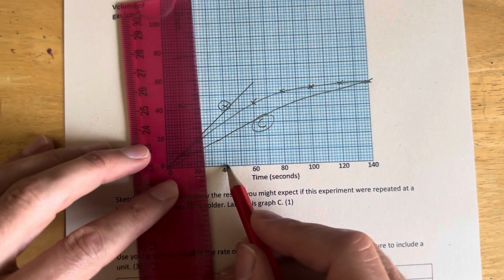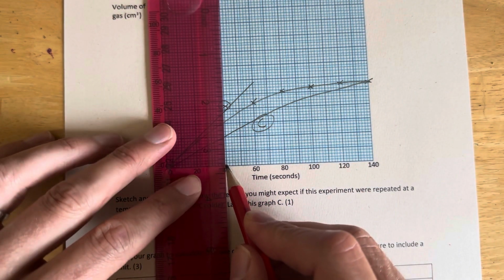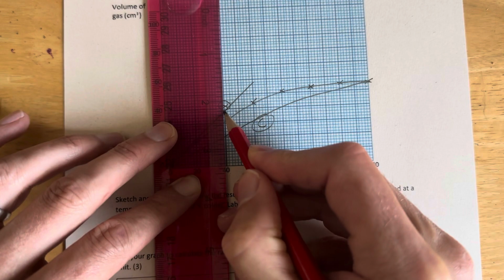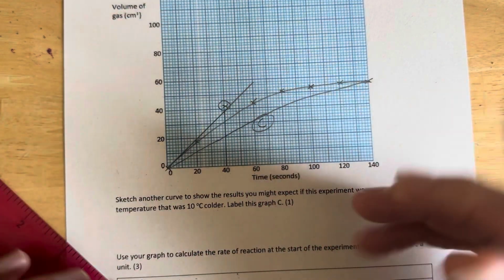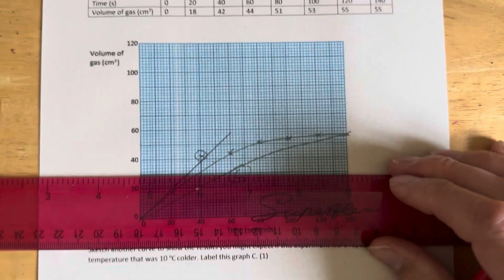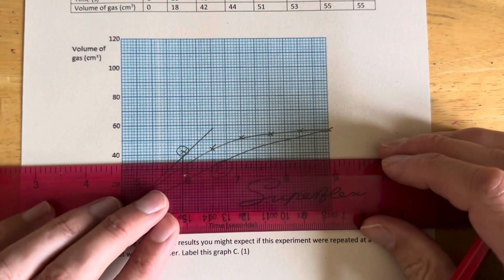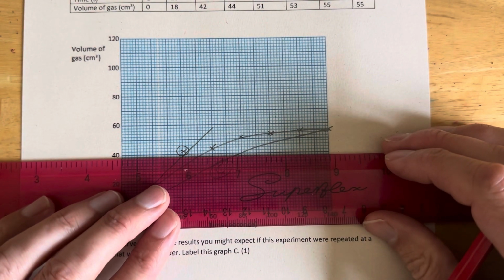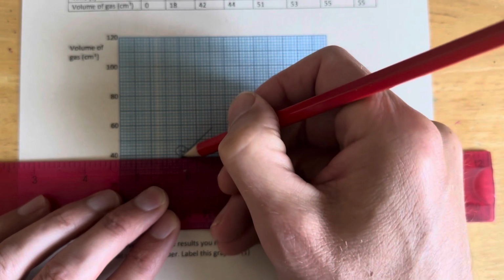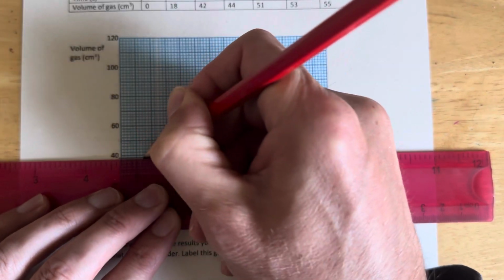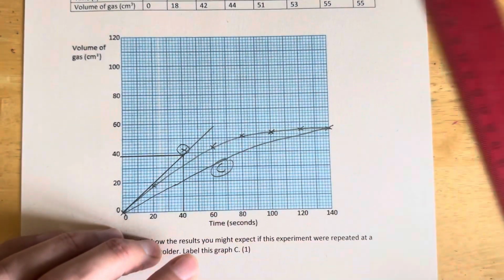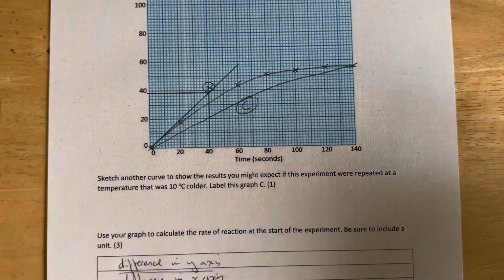I'm going to pick 40 on this x-axis and draw a line up to our straight line, wherever it hits that straight line. Then we draw across from where it hits the straight line onto the y-axis, so there. And that's the y-axis bit we need to read off.